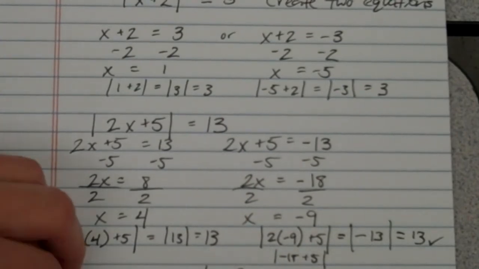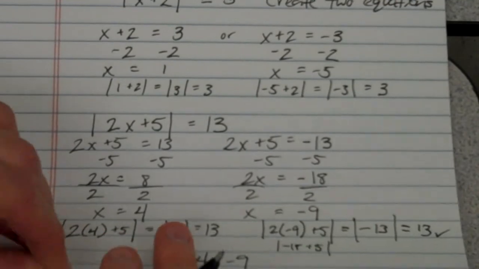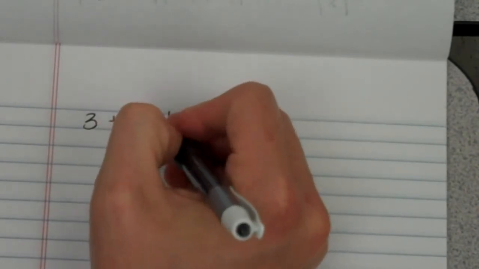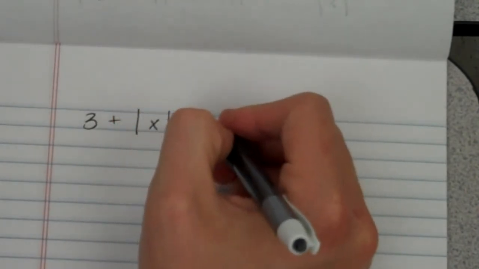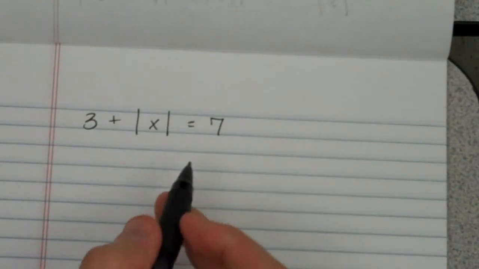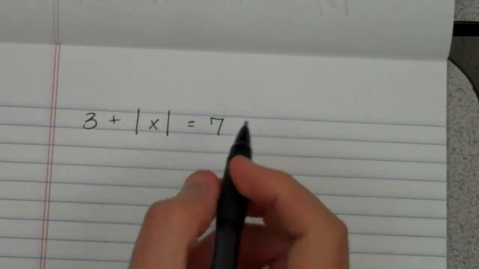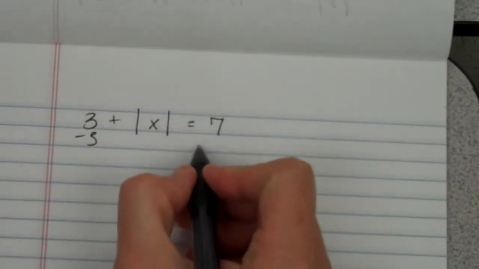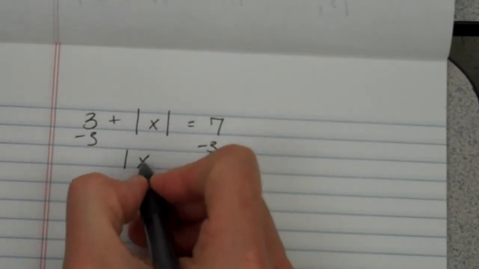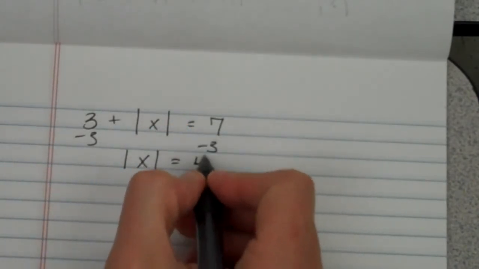Okay, so let's move on to another problem. Sometimes you might have to move things around a bit. So here's a problem. 3 plus the absolute value of x equals 7. Okay? But I've got to isolate this. I've got to get this by itself before I can make the two equations. So subtract 3, the absolute value of x equals 4.